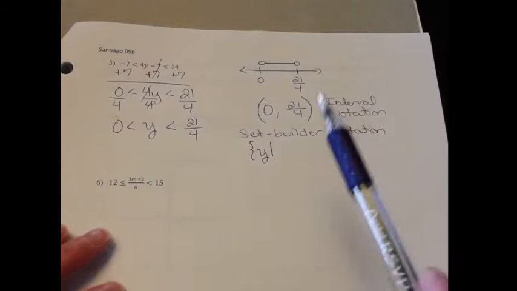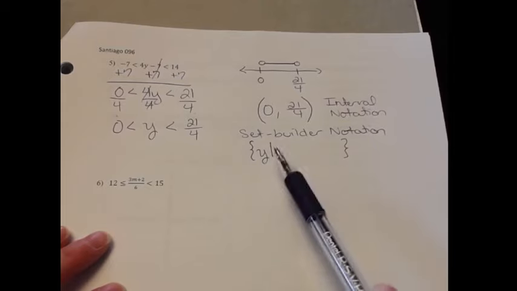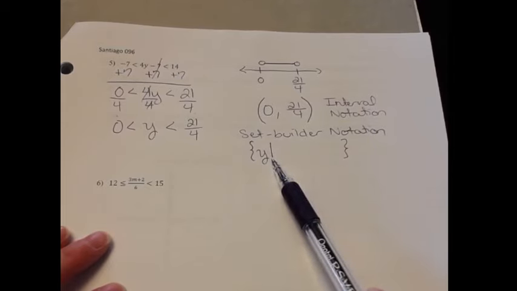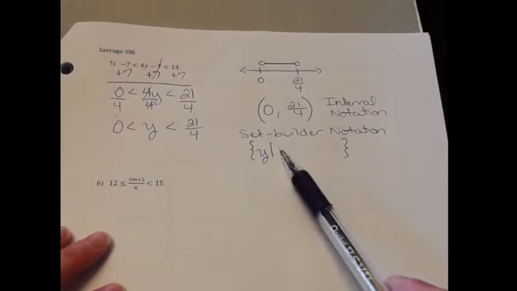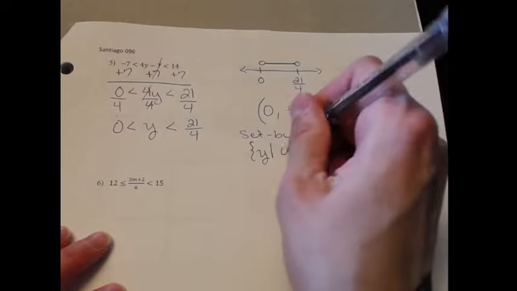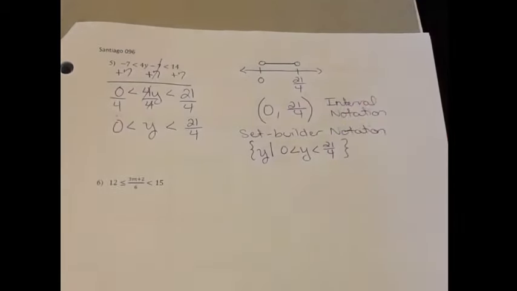Remember from last class that this means the set of all elements y such that, and now all you have to do is take this entire thing, pick it up, and put it right inside. So you have 0 is less than y is less than 21/4. And you are done with this problem. I hope you're looking at this and you're thinking, wow, that's actually not bad. Let's do it again for number 6.